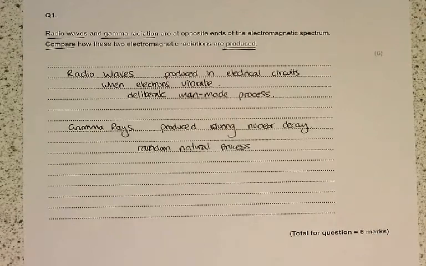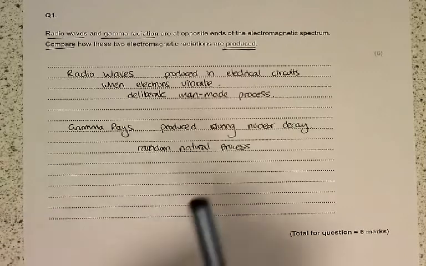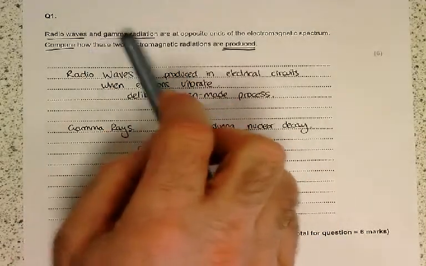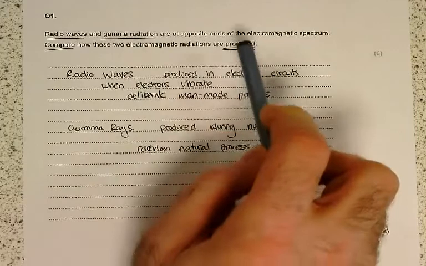So the key is to read the question and double check what it's really asking you to answer. And in this case, it was just these 2 electromagnetic radiation types and how they are produced.